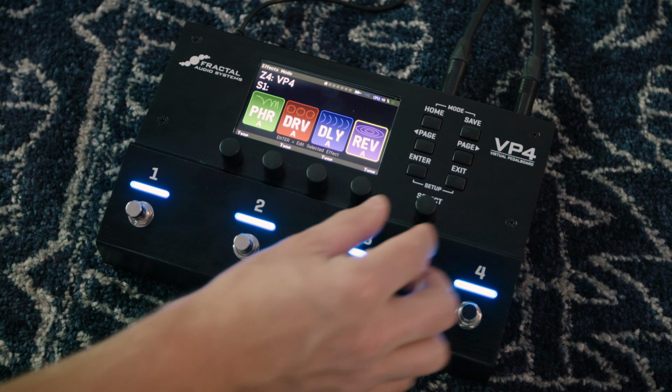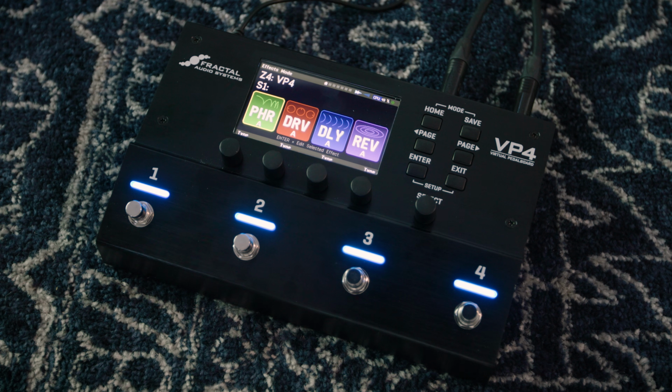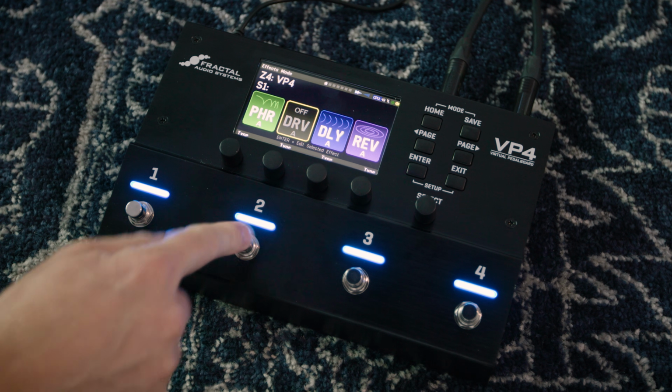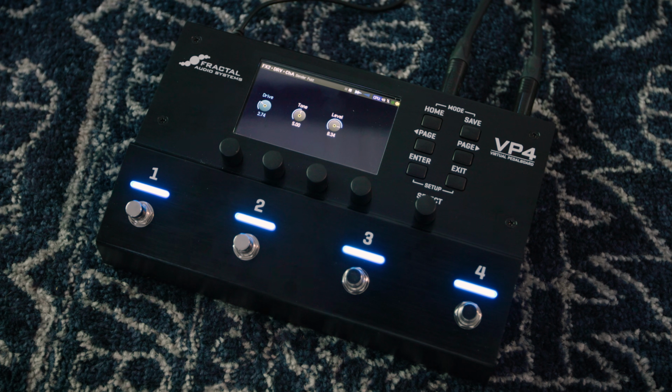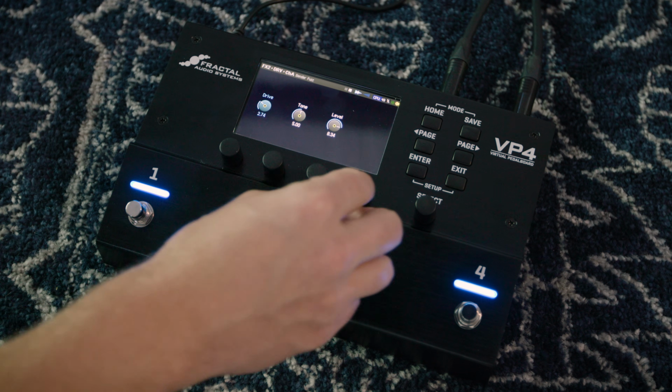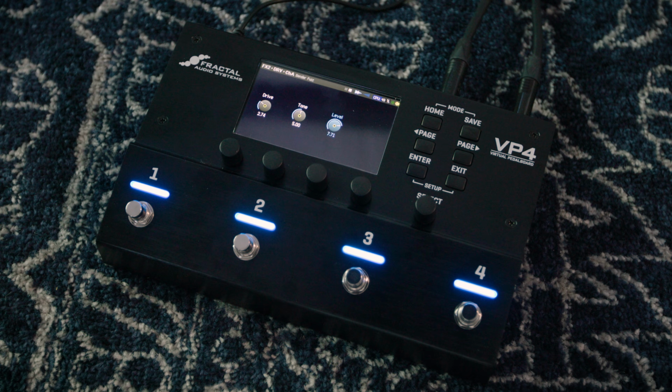We've just turned the select knob to highlight an effect. Of course, we could also press its button to highlight it, but that will turn it on or off. We press enter to show the settings for that effect. Dial that in however we like using the knobs.